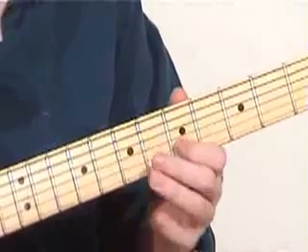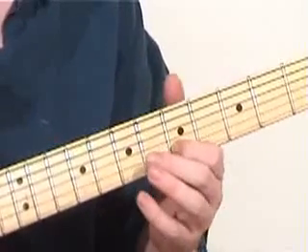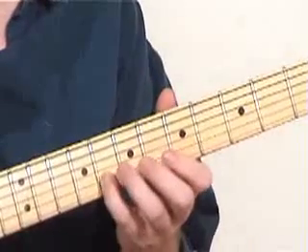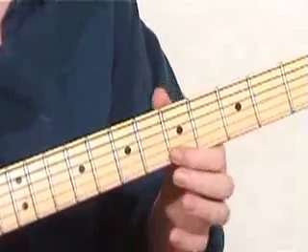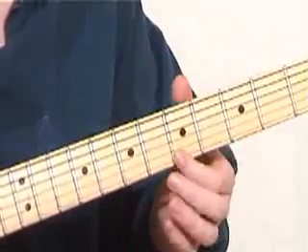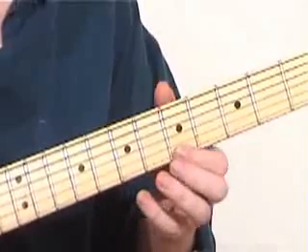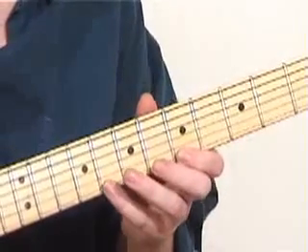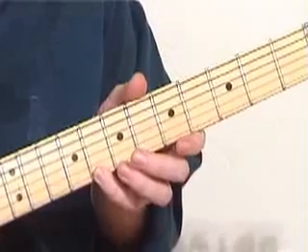Passing, chord note, another chord note, passing note, and finally the last note of the scale, which is a chord note again.